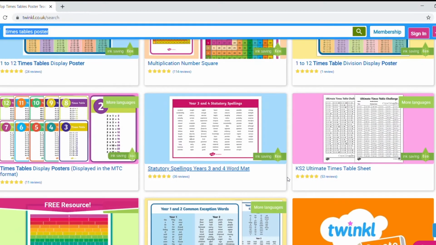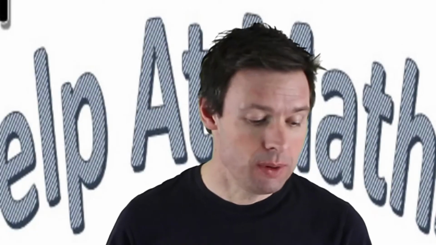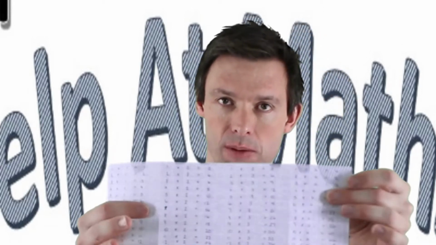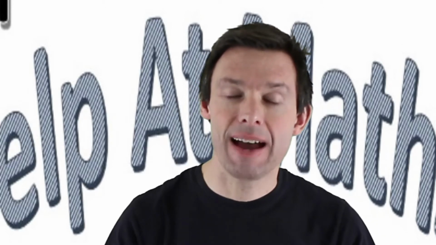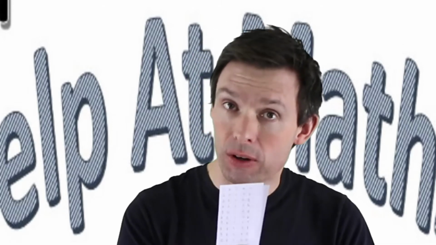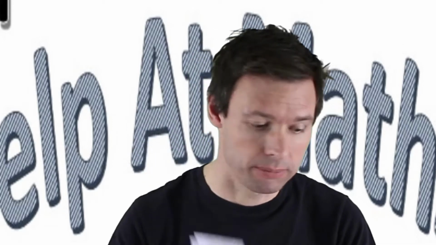It's a fantastic resource. Something else you should do is write down your times tables, and at the end of this tutorial I'm going to be showing you how to make a times table concertina grid like this. But just the act of writing down your times tables is going to help you to learn them even better, and then you've got a record of it so you can look at it and you can learn them.